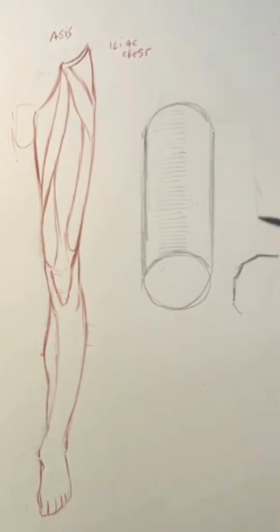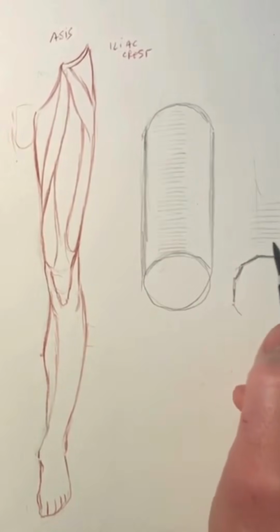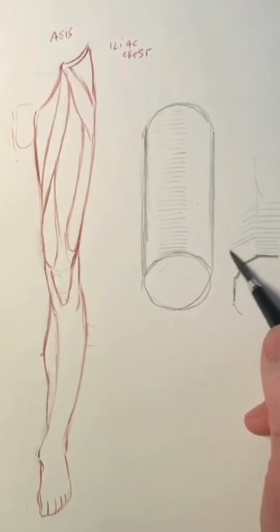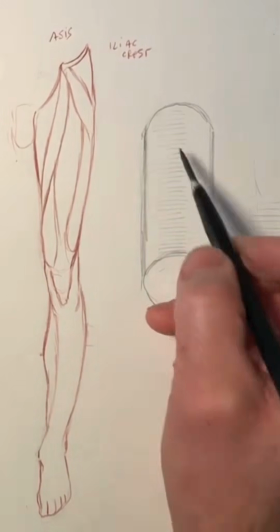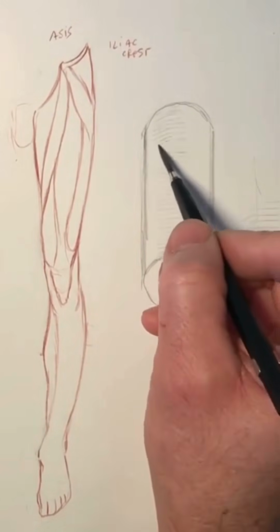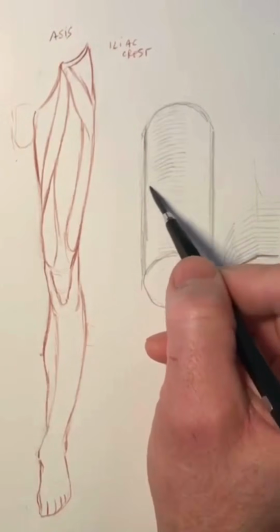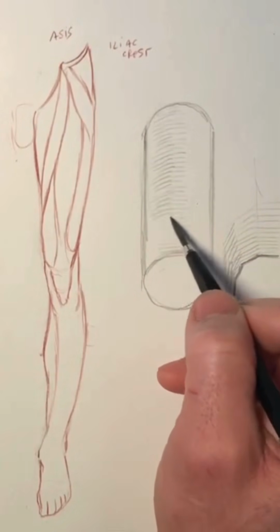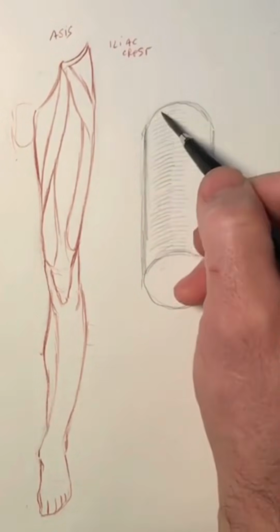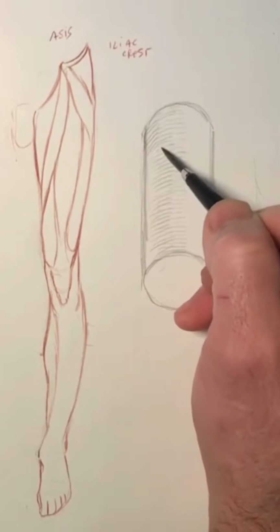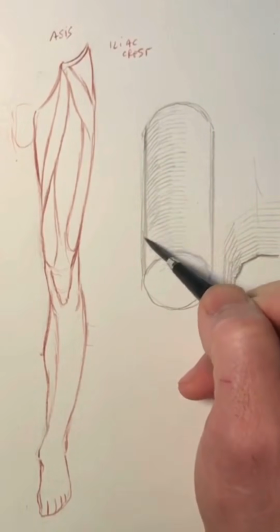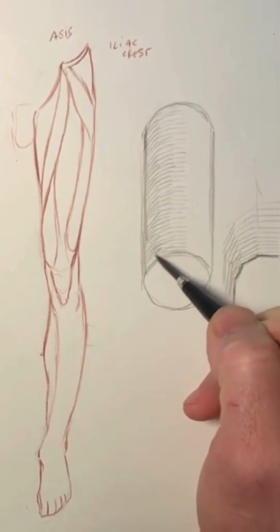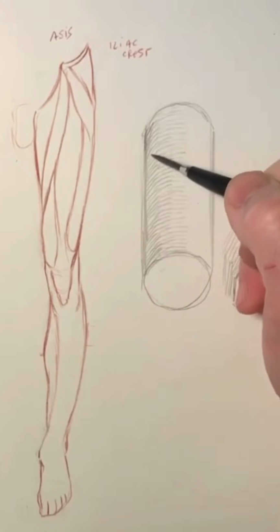So you have this, and then you have this, and you have this, and you have that. Now, instead of having them straight, we could already give them a little curvature. Here. Here. And then more. And then more.